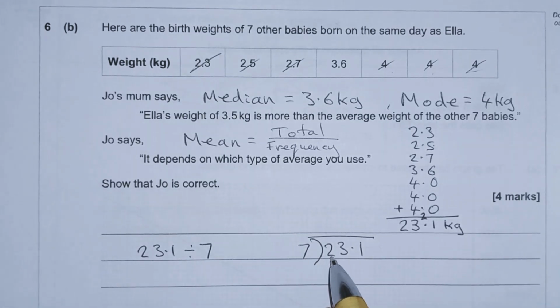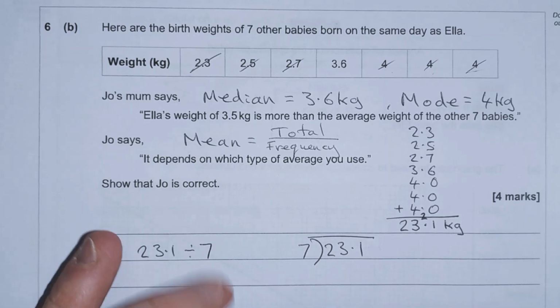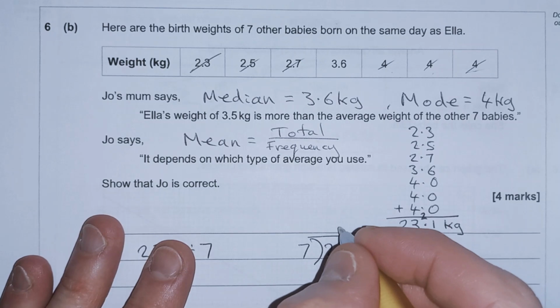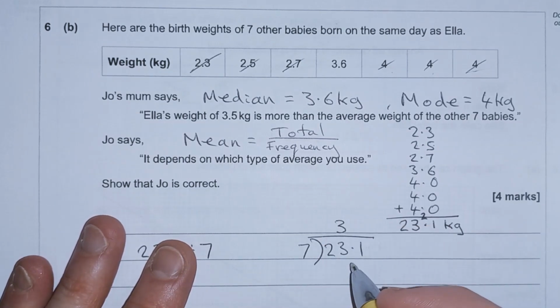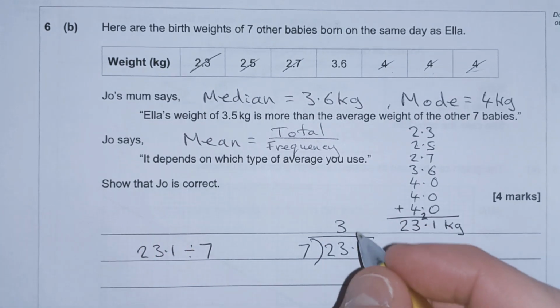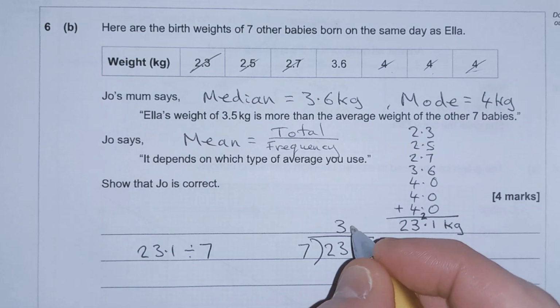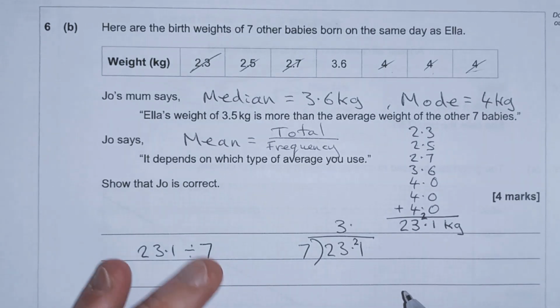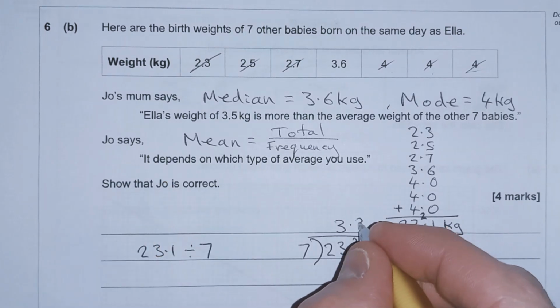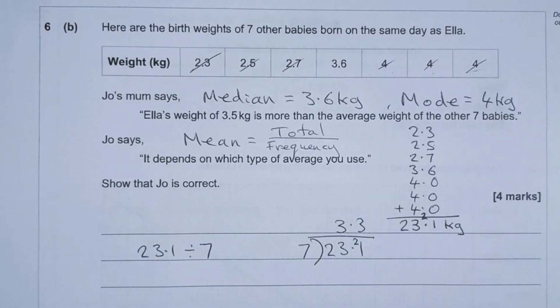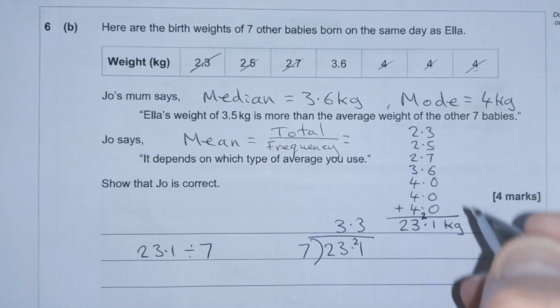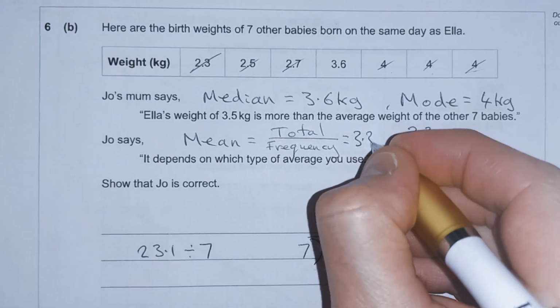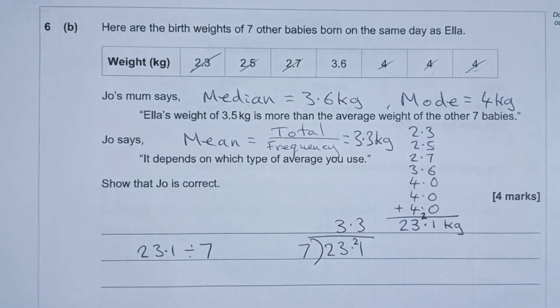Well, 7 doesn't go into 2. What about 7 into 23? Well, 7, 14, 21. So it goes 3 times. And then 22, 23. So that's remainder 2. What about 7 into 21? 7, 14, 21. That's 3 times. So we've got our mean is equal to 3.3 kilograms.